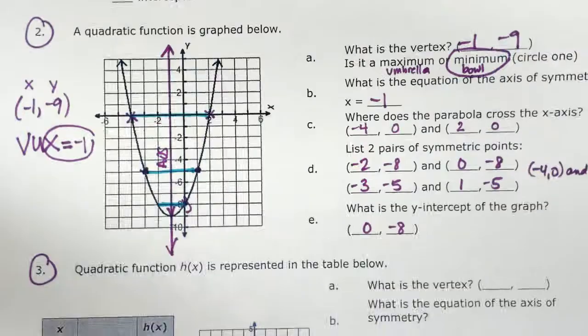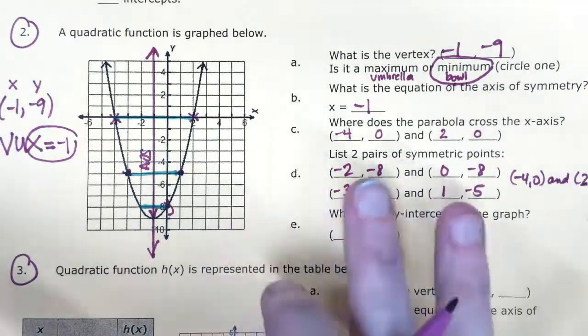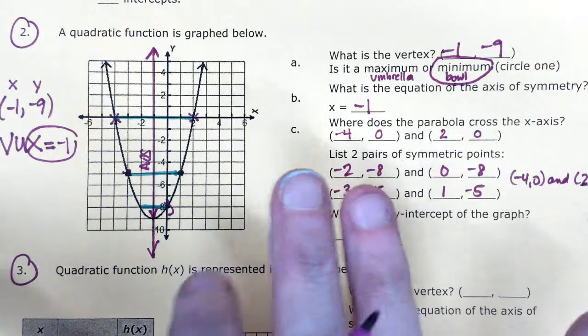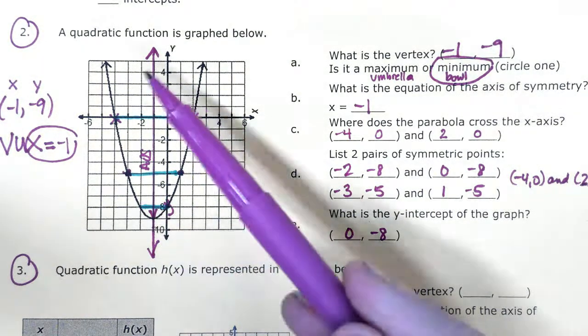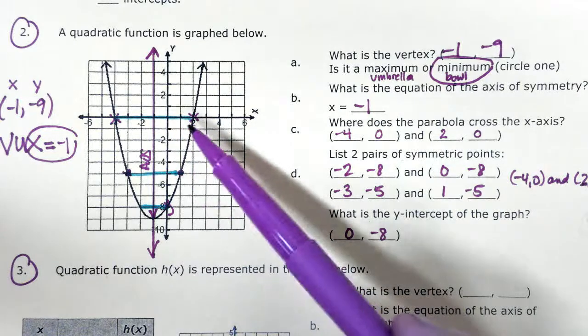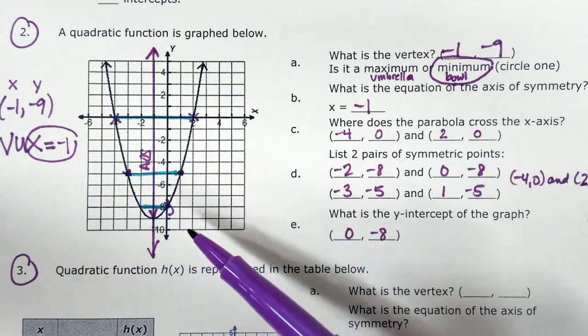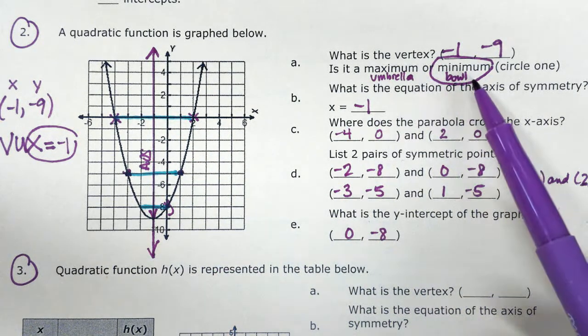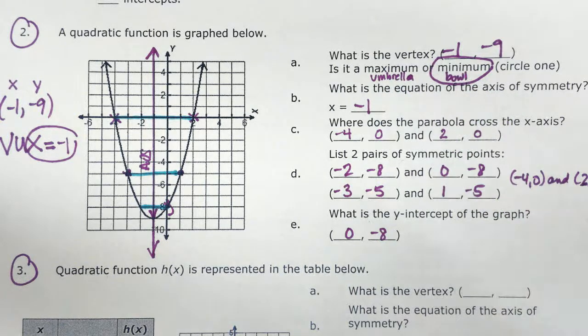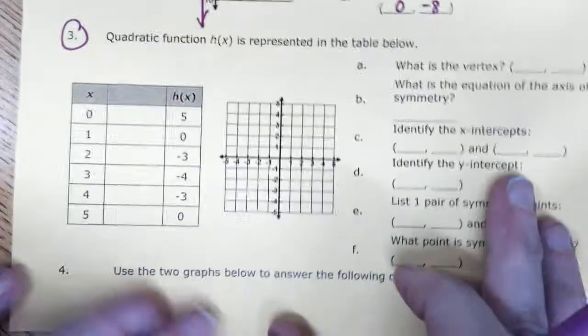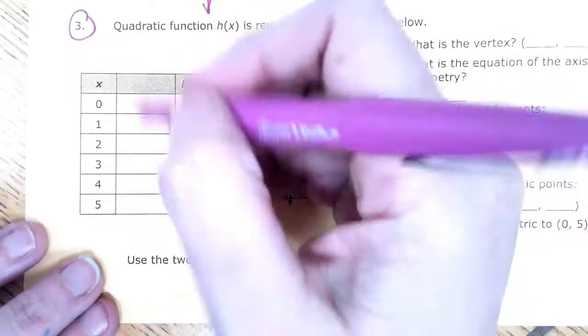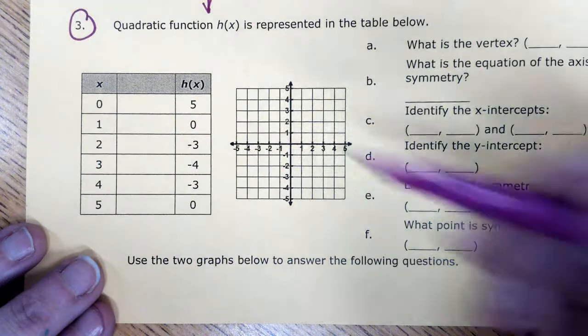So again, all we're doing on this graph is identifying the critical information: our vertex, our axis of symmetry, our zeros, our y-intercept, and some symmetrical points. We want to know if it's a minimum, which would look like a bowl, or a maximum, which looks like an umbrella. Okay, let's take a look at number 3. Now, number 3, there's this table. You don't have to do anything with that. I'm not even really sure why it's there.